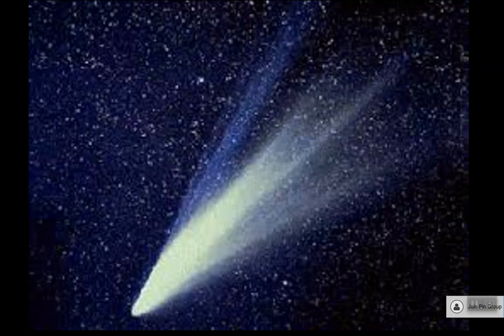Now, you can also get this thing called a comet. You may have heard of comets before. The best way to describe a comet is a dirty snowball. So it's basically a chunk of ice and rock. And what these things do is they orbit the Sun. Now, they don't orbit it like the other planets do.